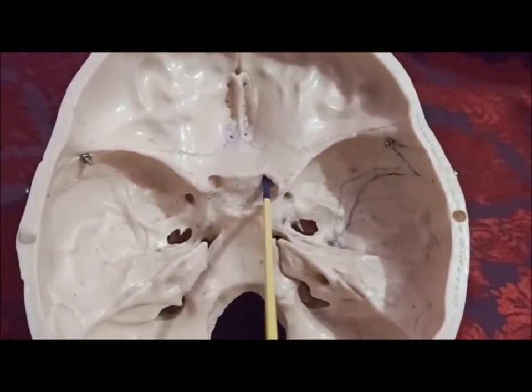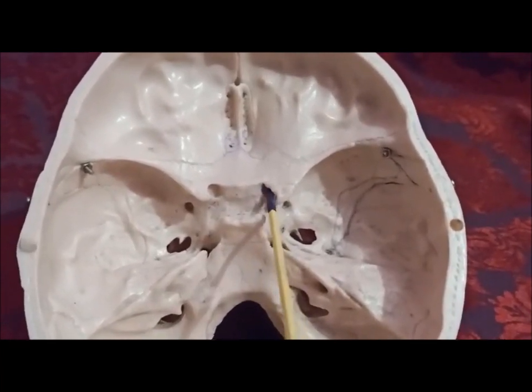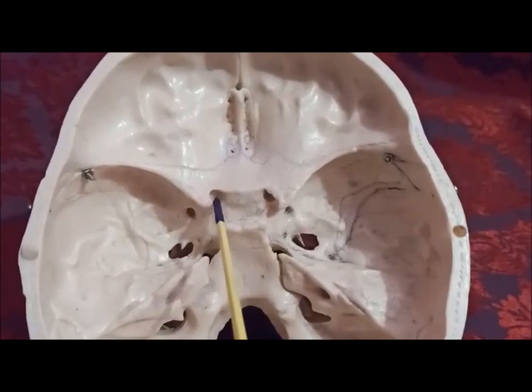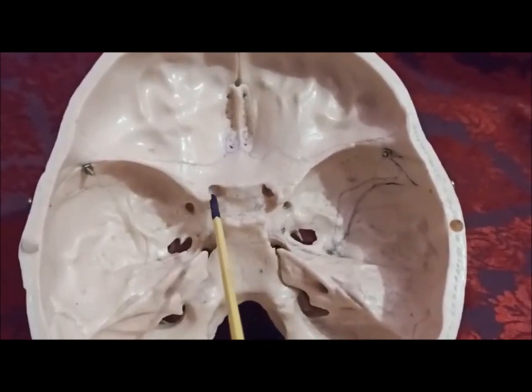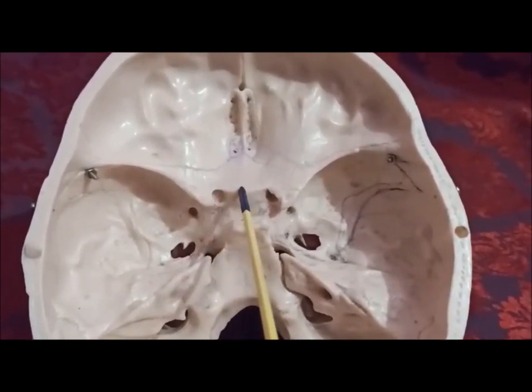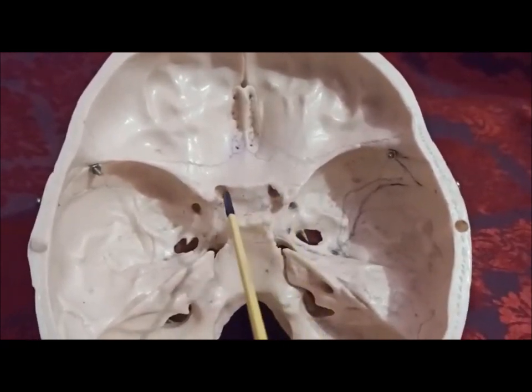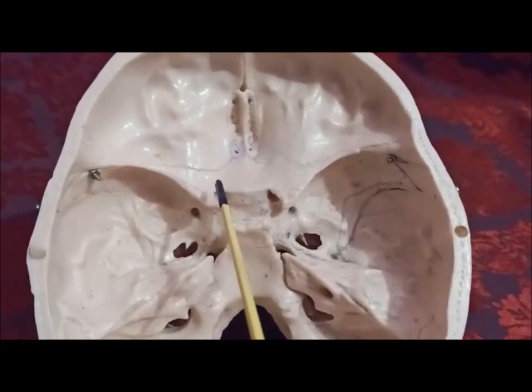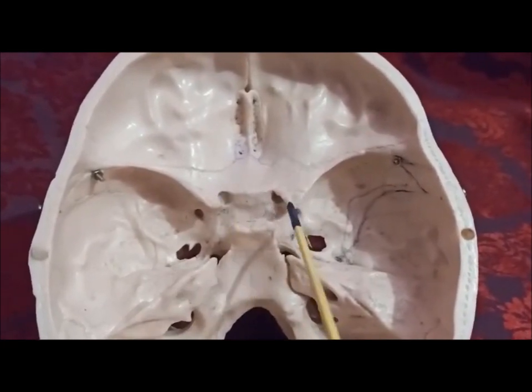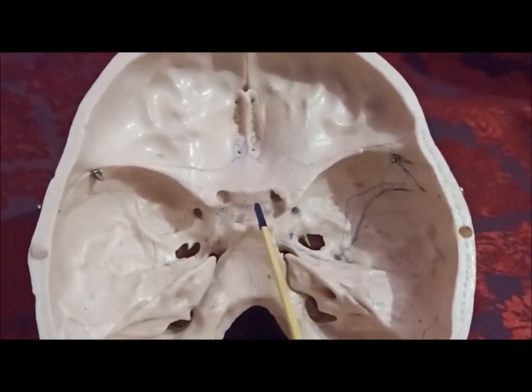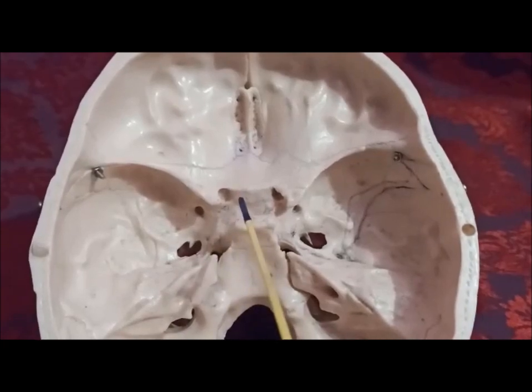As you already know, the optic canal lies between the two roots of the lesser wing of the sphenoid bone. And what are the structures passing through the optic canal? I have said earlier, the optic nerve and the ophthalmic artery. The optic nerve is a purely sensory nerve, and the ophthalmic artery is a branch of the internal carotid artery.